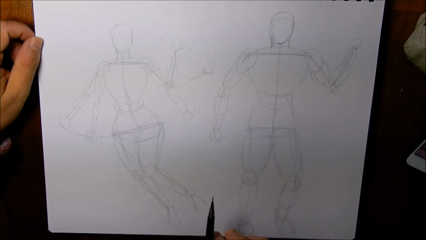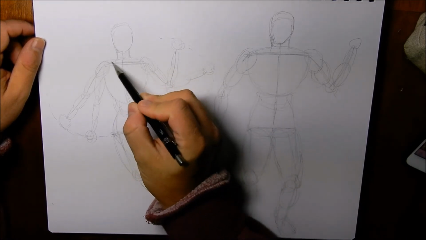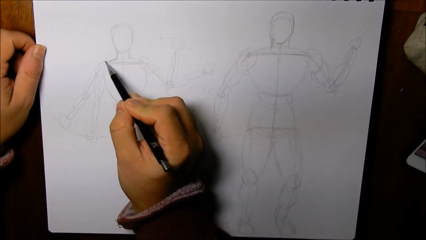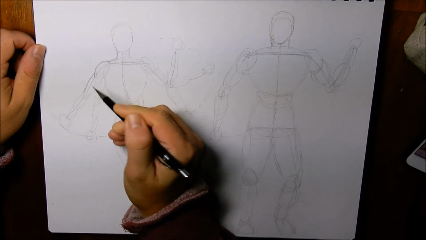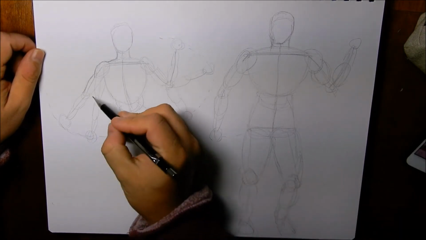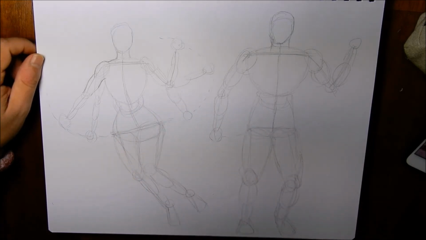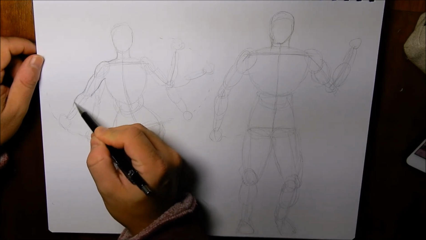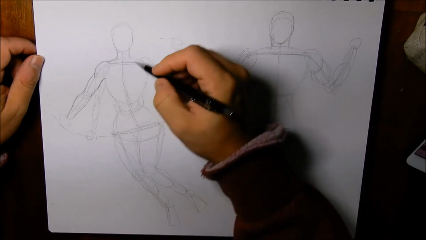So now we go to the contour lines, major contour lines. So you can come in here and just start feeling the structure. Right. So you start defining the body.